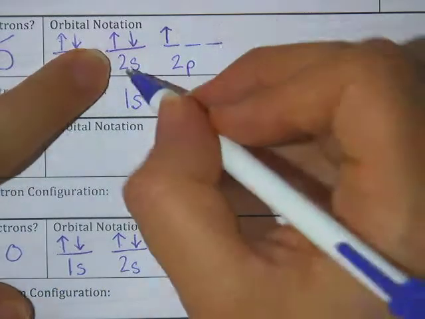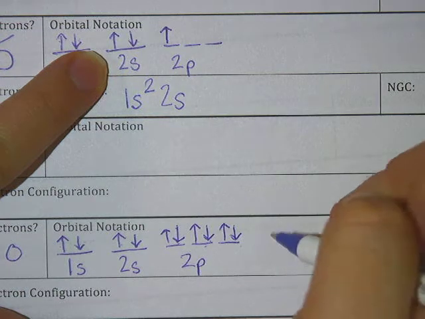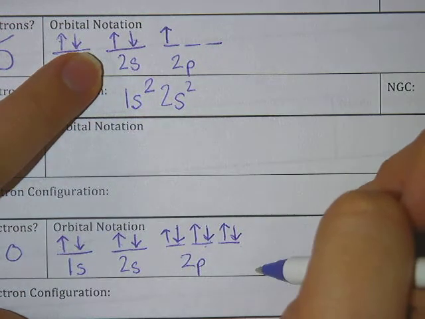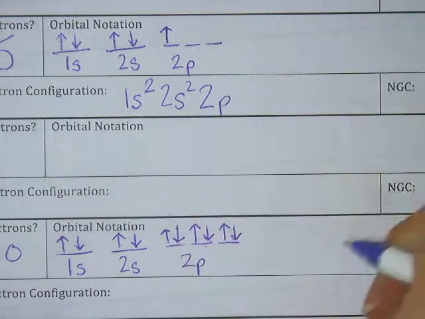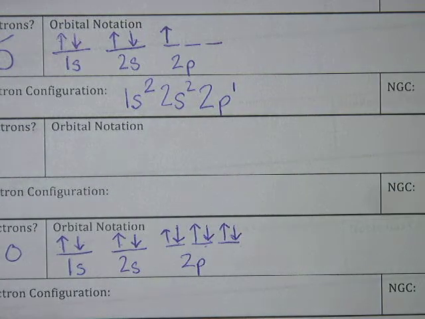I see 2s, so I'm going to write 2s. It has 1, 2 electrons in it, so I'm going to write a 2. I see 2p, so I'm going to write 2p. There's only 1 electron in there, so I'm going to write a 1, like an exponent.